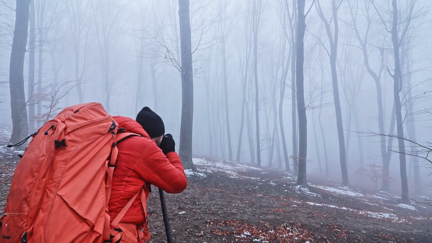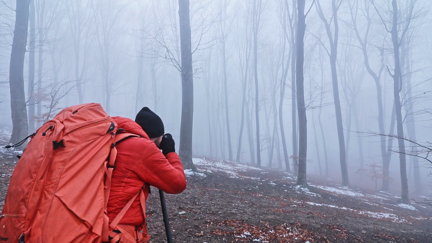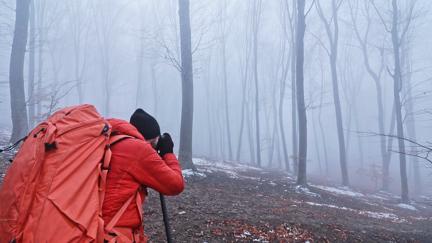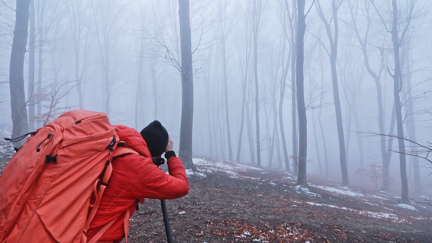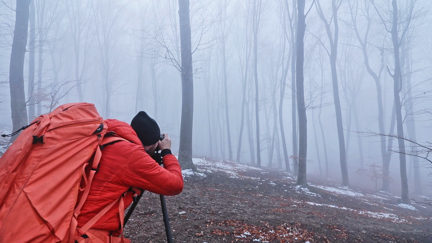As I was walking on the trail, I just noticed the tree trunks in the fog. They almost look like ghosts. You can only see silhouettes, and this is a very mysterious image.